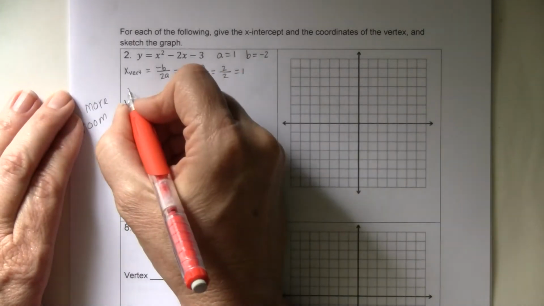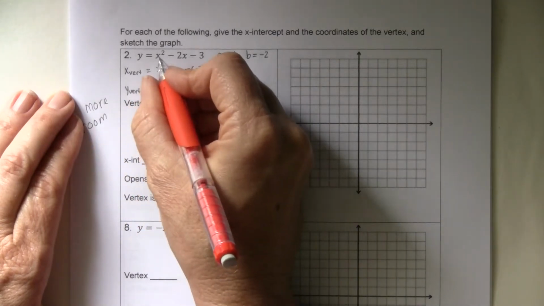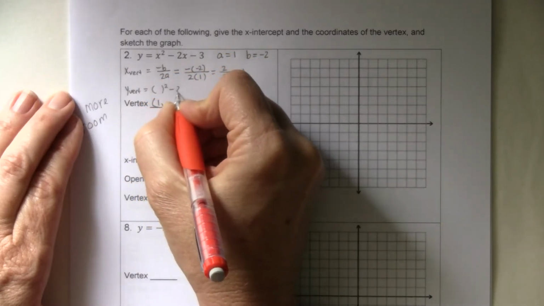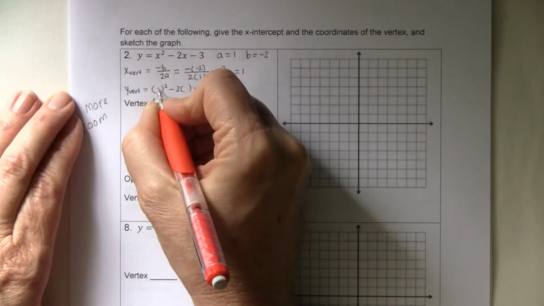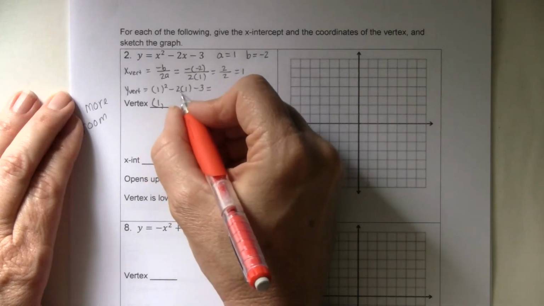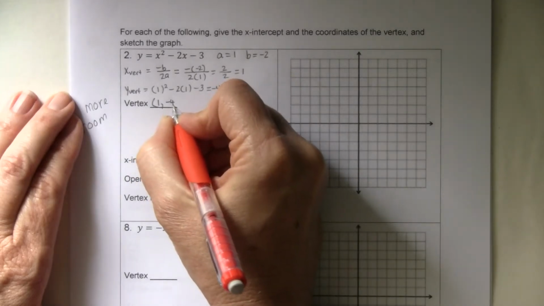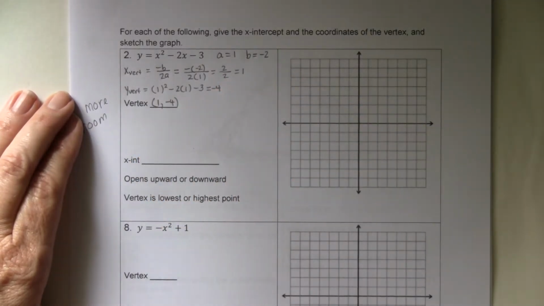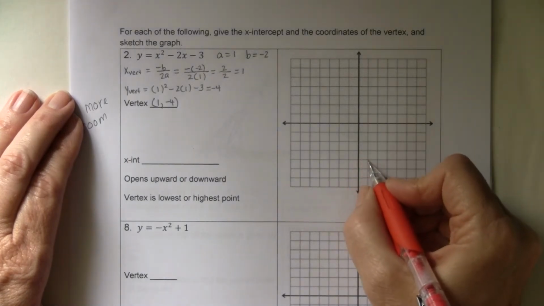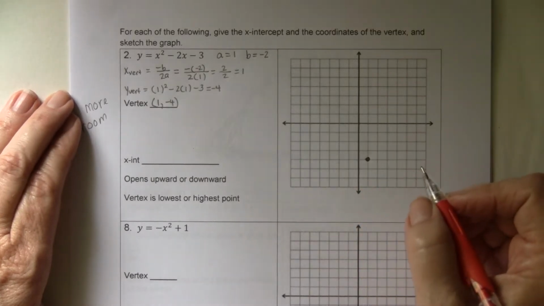Now if I want to find the y-coordinate of the vertex, all you do is plug x is 1 into this equation. So this would be 1 squared minus 2 times 1 minus 3. And when you do the arithmetic there, let's see, that's -1 and -3 is -4. So our vertex is over here at 1, -4. 1, 2, 3, 4. So that's the turning point of our parabola.